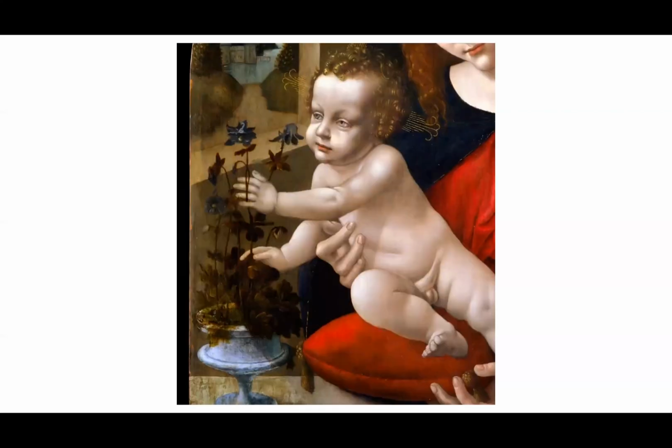The follower of Leonardo also depicts an opaque vase holding some drooping blue columbines. These columbines are brought to the viewer's attention through the gesturing and touching of the Christ child towards the flowers, which suggests that the flowers are an essential aspect of the work and its meaning.